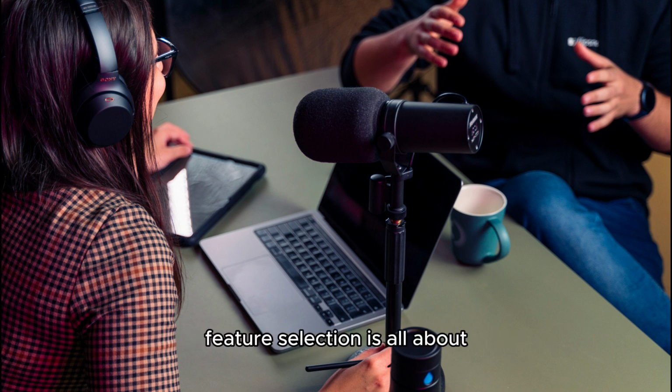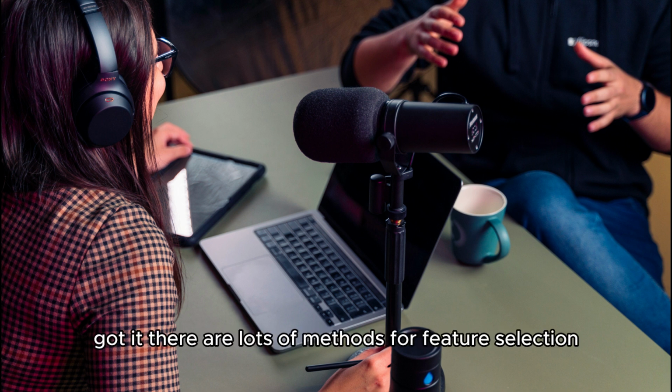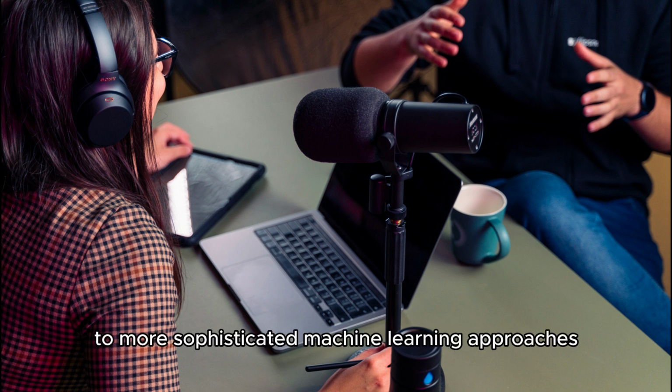Yeah, feature selection is all about figuring out which features in your data are the most important and informative. This is really important with time series data, which can have a ton of features. So too many features can make it harder for the algorithms. Exactly. And that can even lead to inaccurate results. Got it. There are lots of methods for feature selection, from simple statistical tests to more sophisticated machine learning approaches.